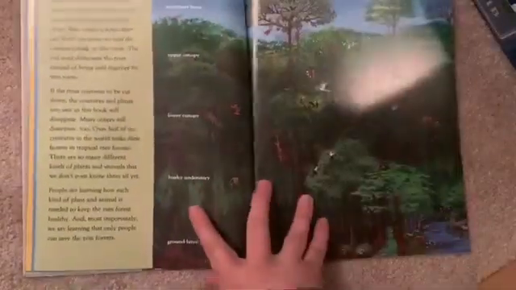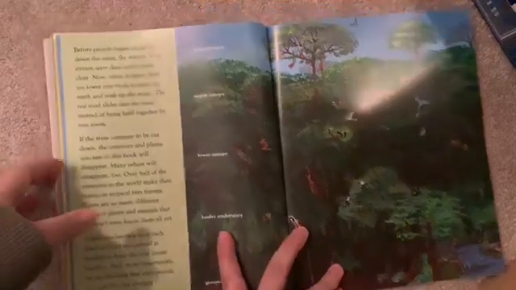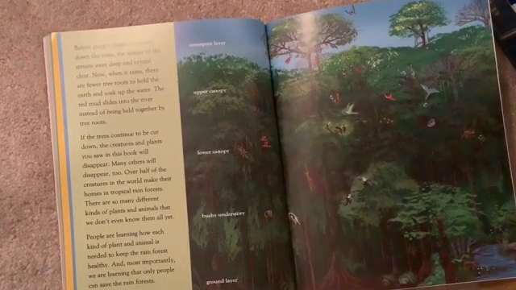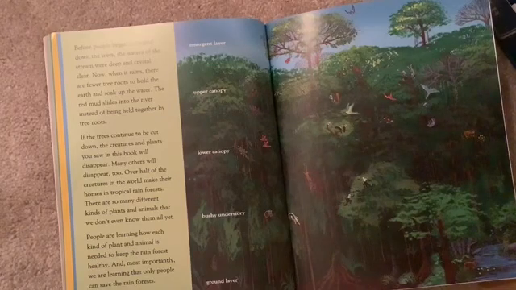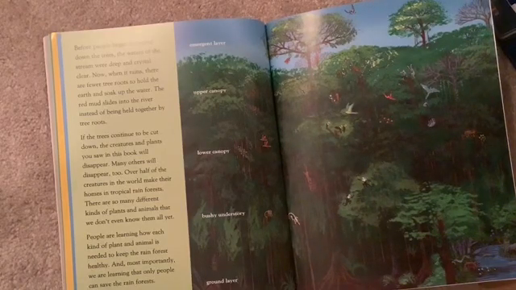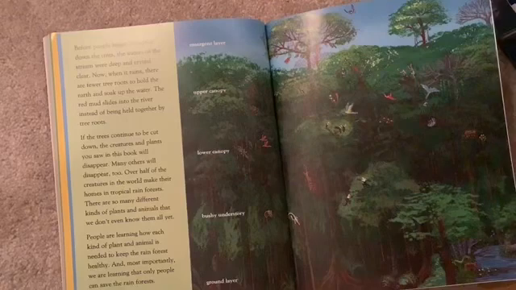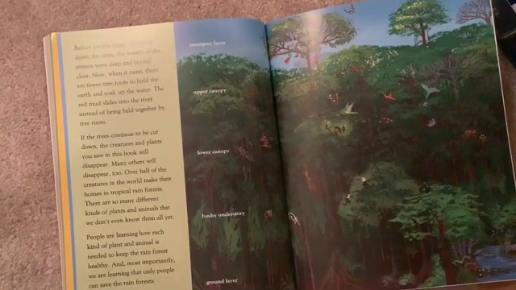Before people began chopping down the trees, the waters of the stream were deep and crystal clear. Now, when it rains, there are fewer tree roots to hold the earth and soak up the water. The red mud slides into the river instead of being held together by tree roots. If the trees continue to be cut down, the creatures and plants you saw in this book will disappear. Many others will disappear too.